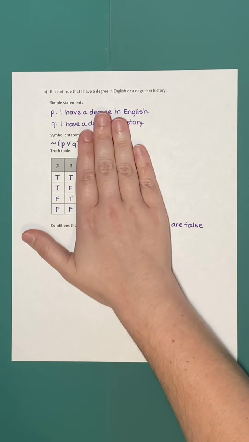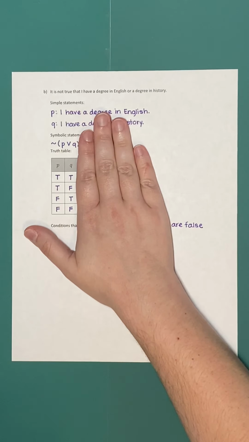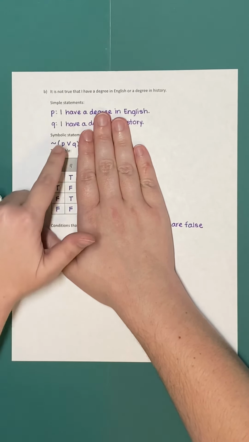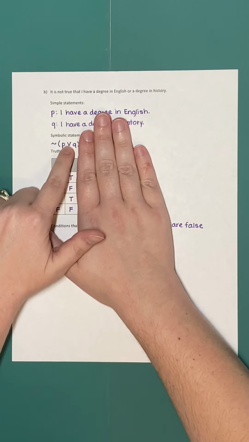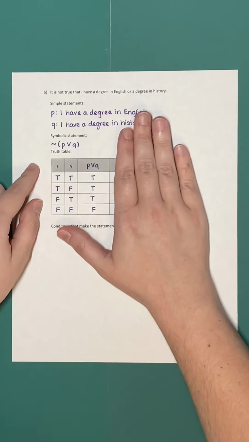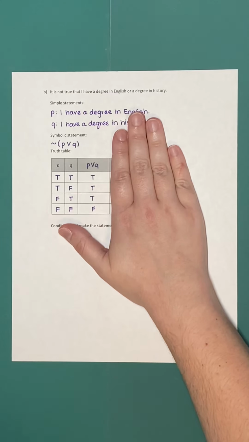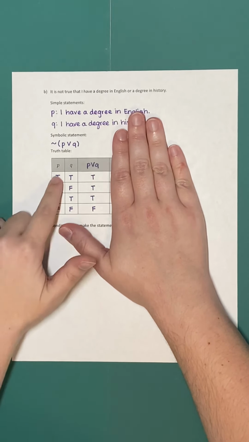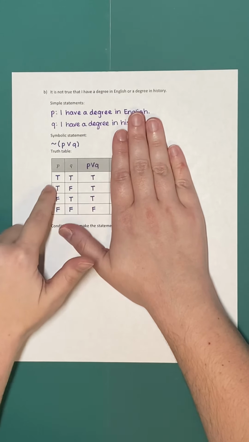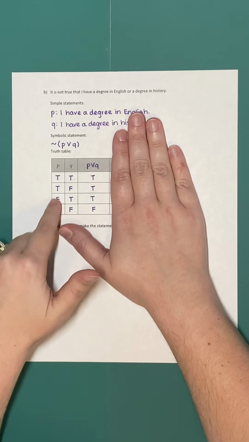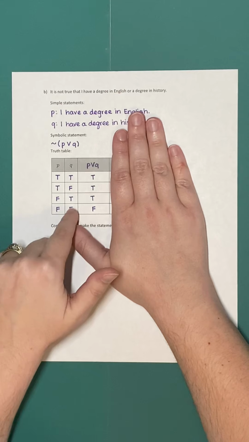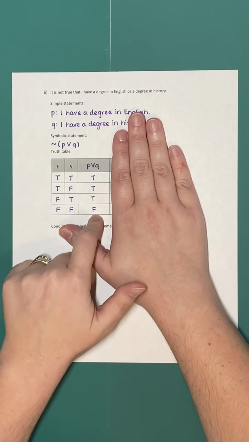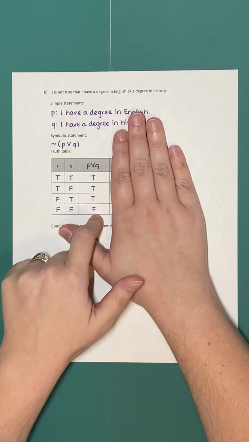So here's our different combinations. Layering in one operation at a time, we start inside parentheses. So the disjunction comes first, one or the other. So anytime we have at least one true statement, the disjunction is going to be true. So true or true is true. True or false is true, false or true is true. If both are false, that's the only possibility that results in the disjunction being false.